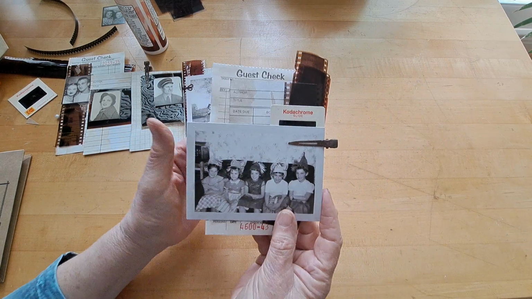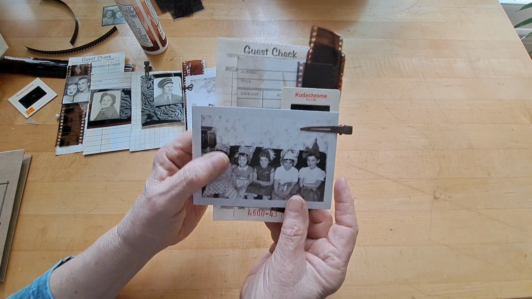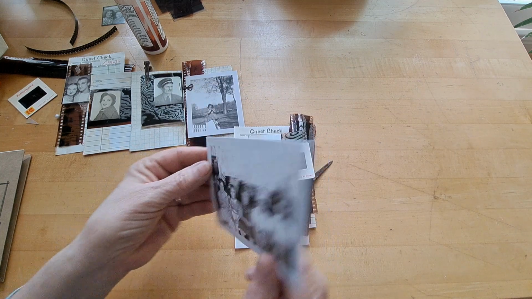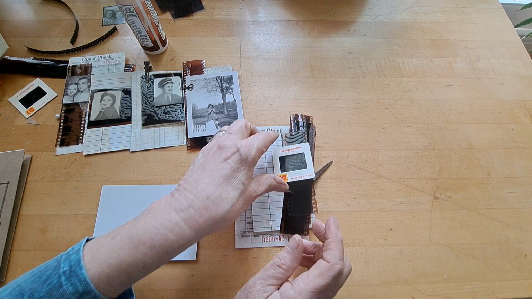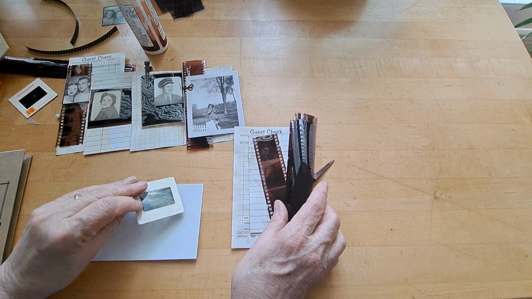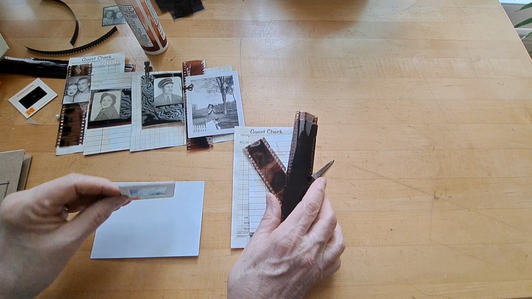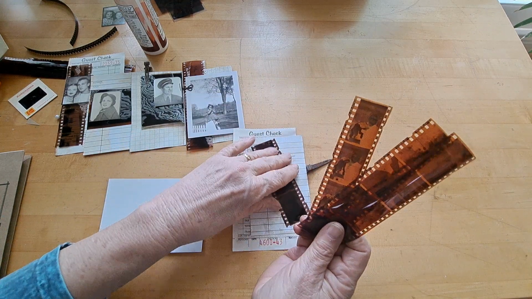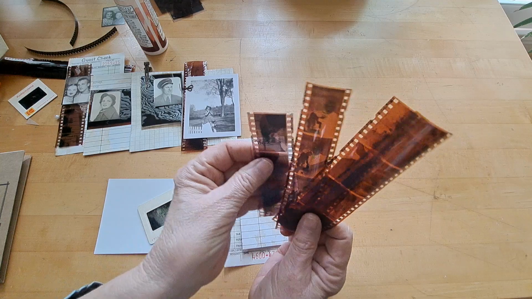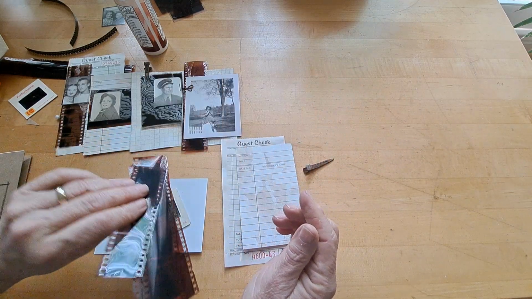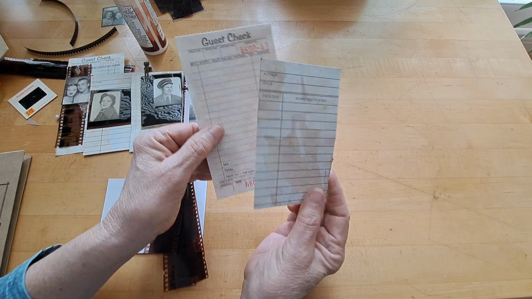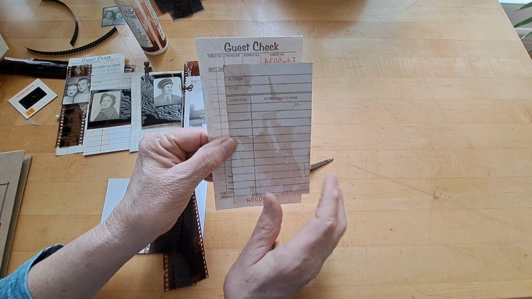and I thought it would be fun. You could just slide it into a journal. You could slide it to the edge of a page. But all it is just a picture, and you could write on the back. It's just maybe a slide negative. These are just some 35 millimeter negatives. These could be all the different pictures you took at the party. This is just a little library card where you could say who came.